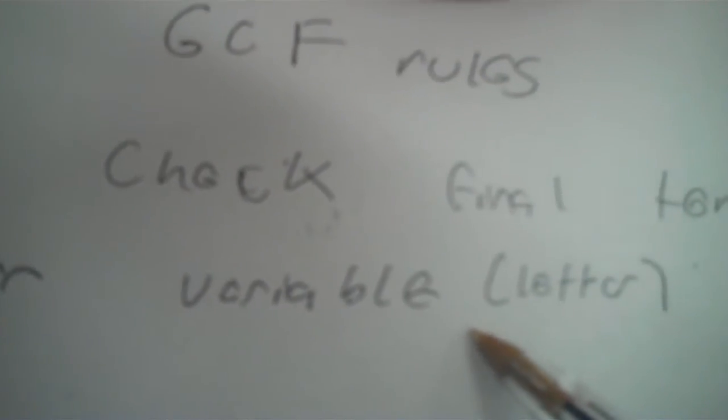Check the final term for a variable or a letter. That final line has a letter, x. Check the first term for a negative. I look in the front and there's no negative, so do not put the negative. Then 5 and 15. So you find the GCF of the coefficients. That would be 5 and 15. So here's the fifth row. Here's 5, here's 15. So it would be 5 because they're both in the fifth row.